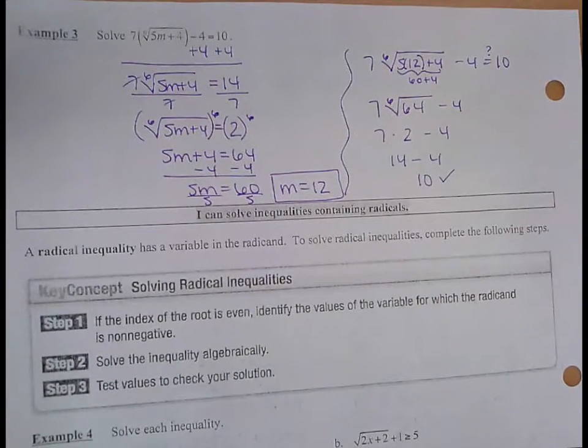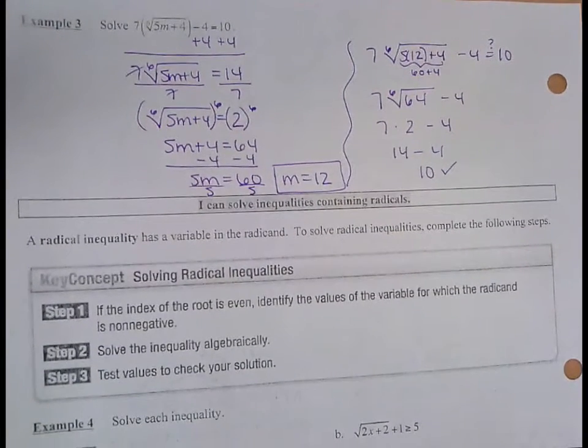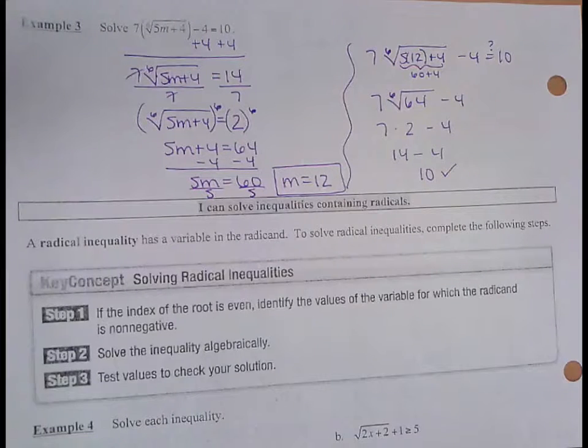All right, I know some of you might be finishing up the example, but you can check once you're ready. Okay, so it's kind of nice in this lesson, we're kind of going back to solving equations. You just have to make sure you understand how to get rid of the radicals. That's the new part of it. Are there any questions on example 3?